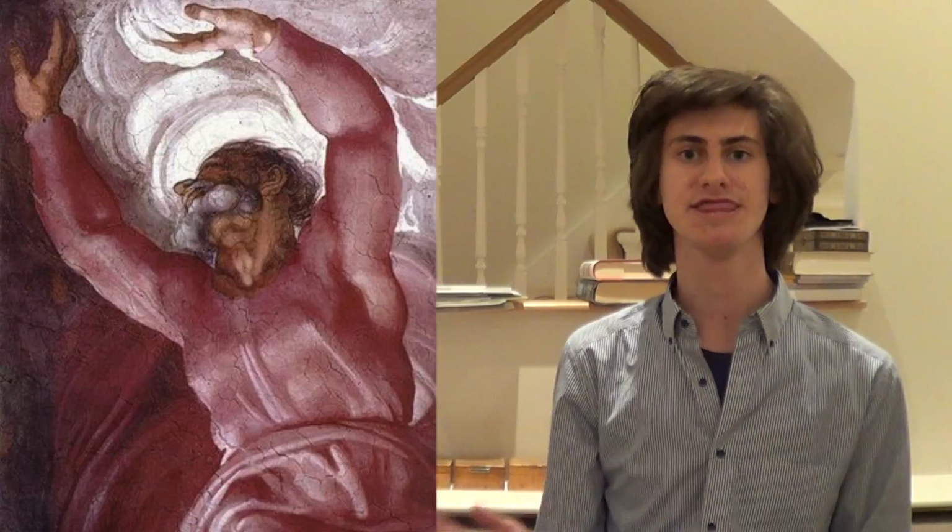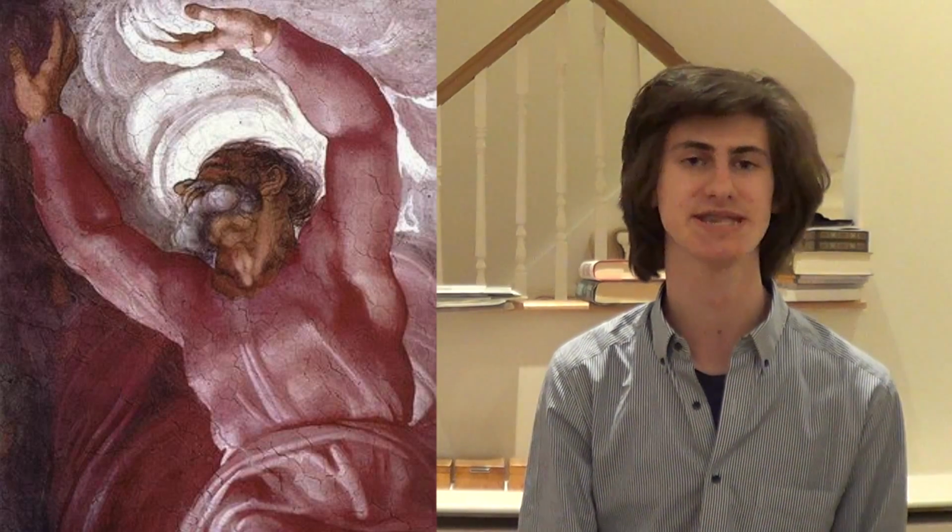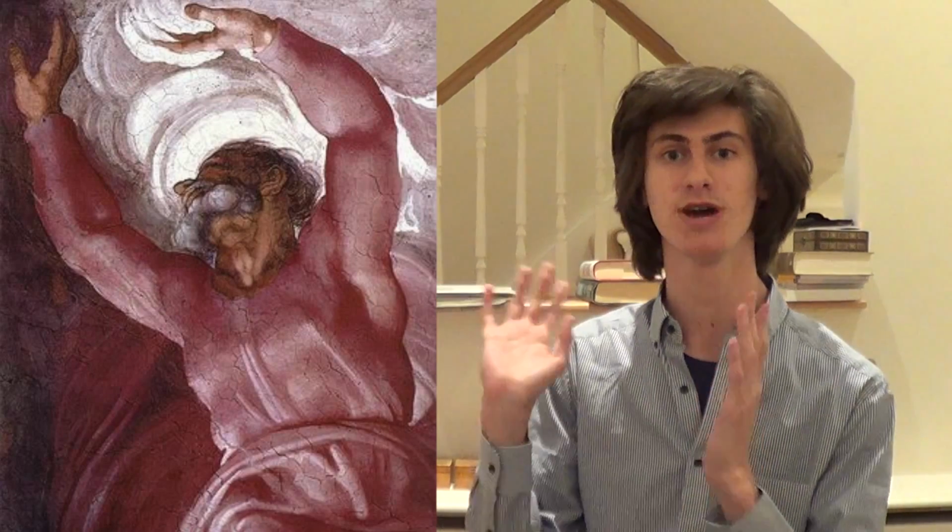I was inspired by this image. That's from the Sistine Chapel ceiling. It's by Michelangelo and it's the separation of light and darkness. As you can see, God has very big muscles there. He's also in quite a recognisable pose that I related to this one, the classic Superman image.